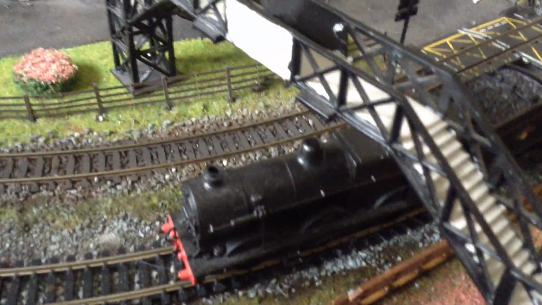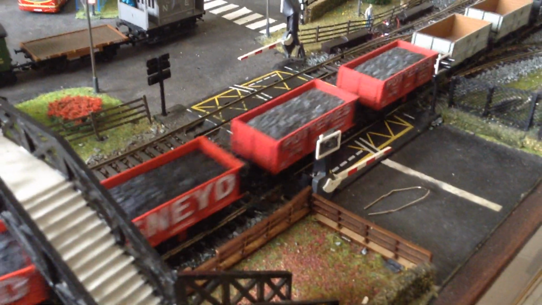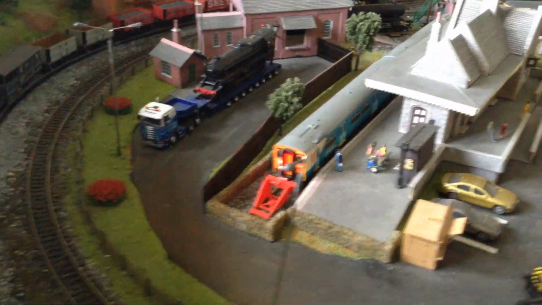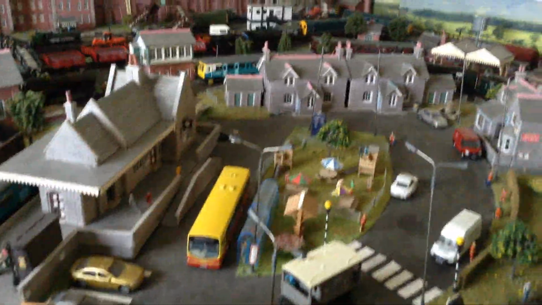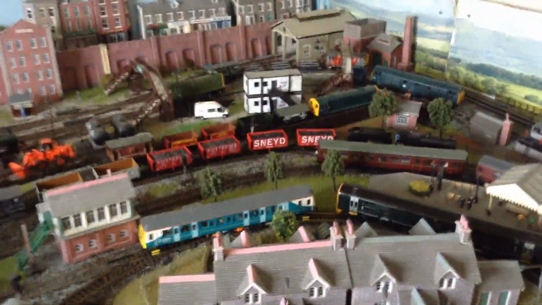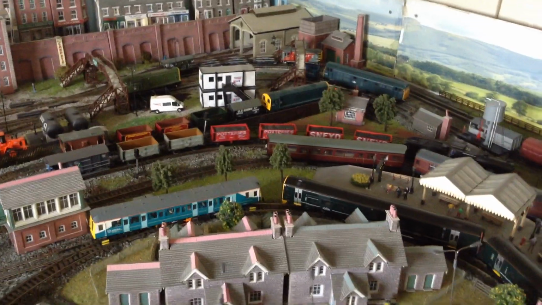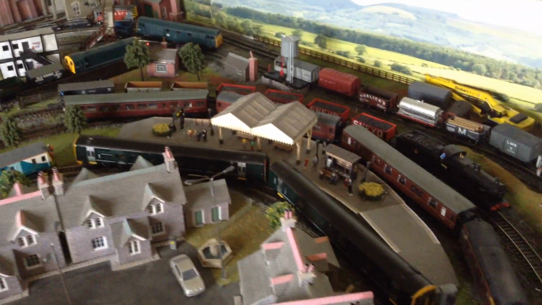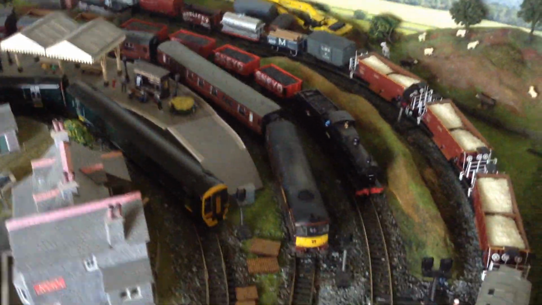Speed 30. I'll put it into mile before that. Speed 20. Steve's got loads of these in at the moment. So if anybody wants any colliery wagons, Steve at the Hobby Goblin has got them.